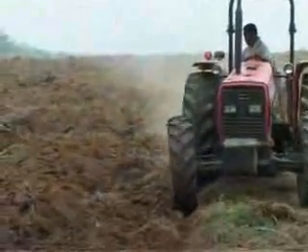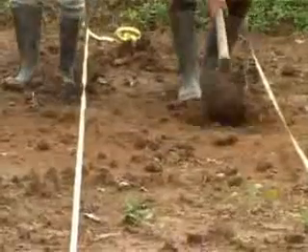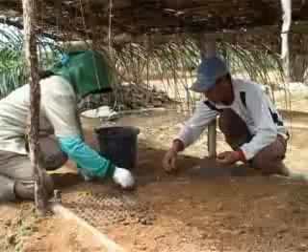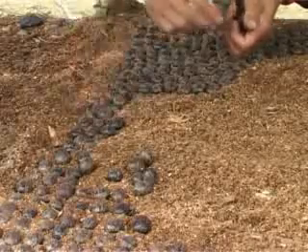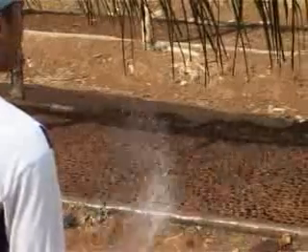Rubber seedlings are grown in a nursery. Scions or buds from budwood are grafted onto these seedlings. The seedlings should have strong and healthy roots and shoots.